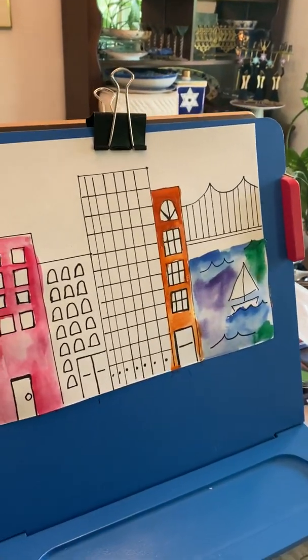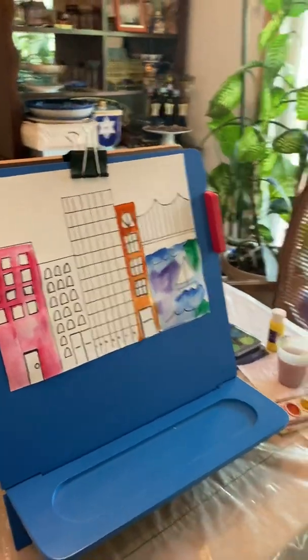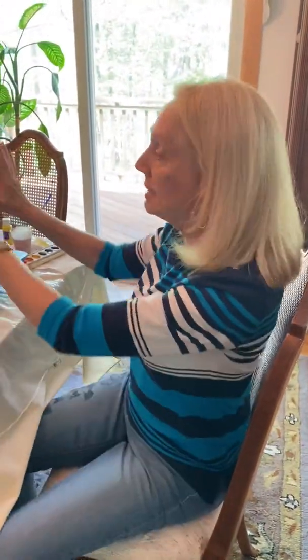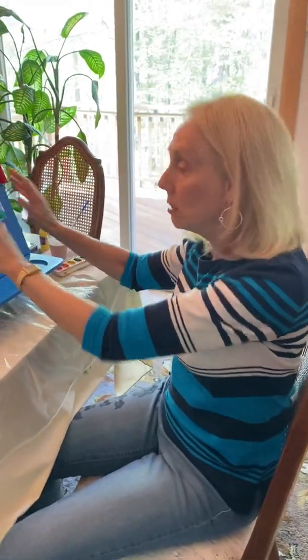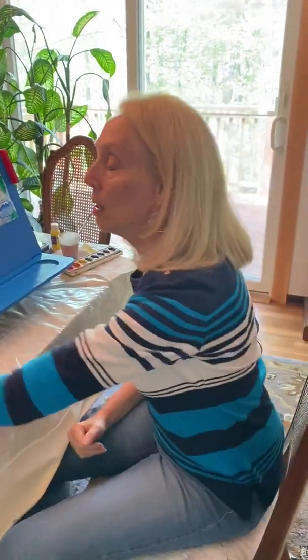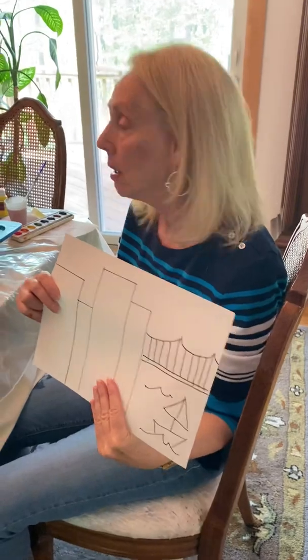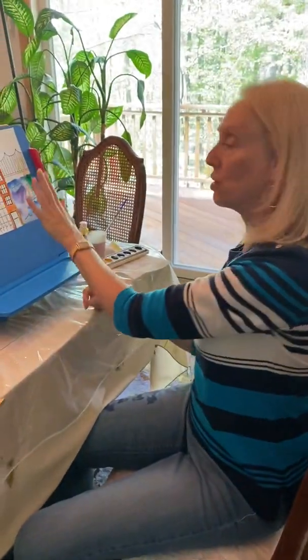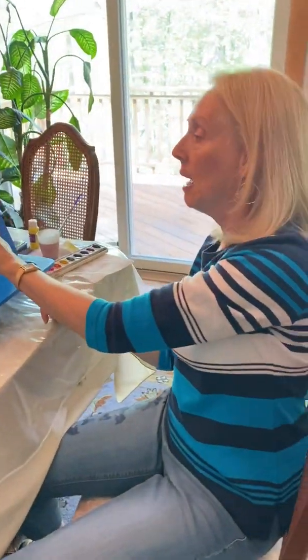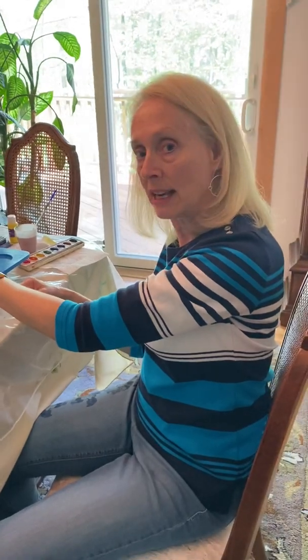This project will not just be one sitting. You can work on this all week. You can take one day, draw the background. One day, trace the background. The following day, start the watercolors. You don't have to finish, just like I didn't finish, and then you can add the sky.